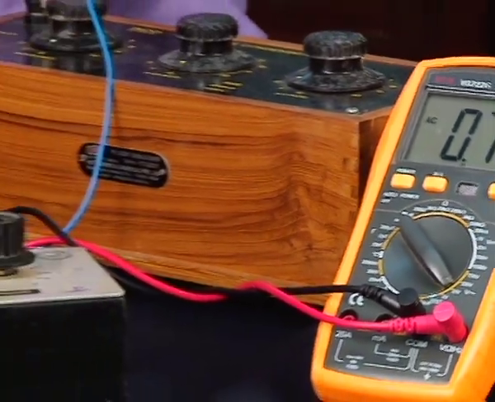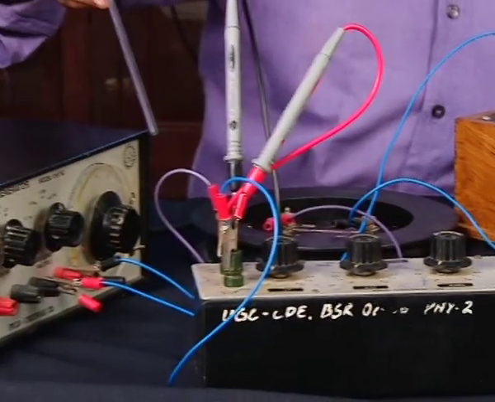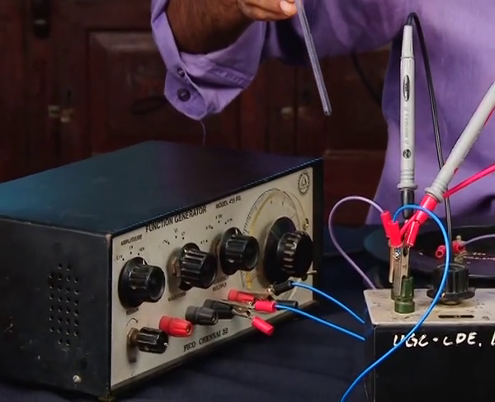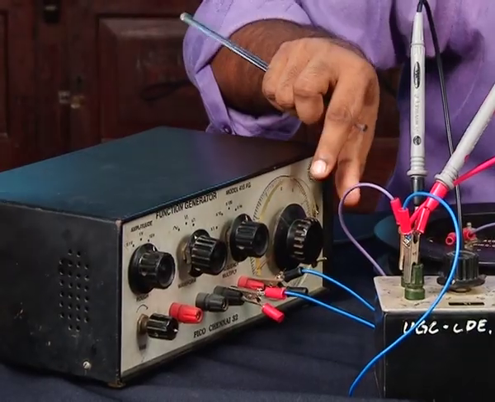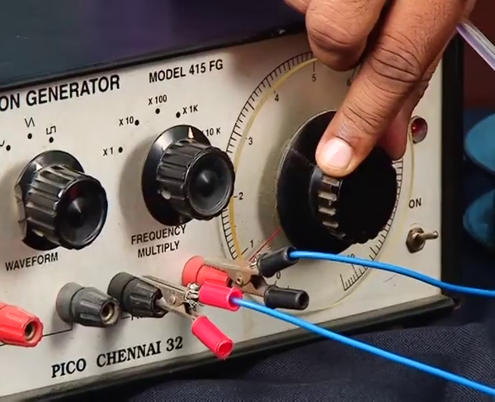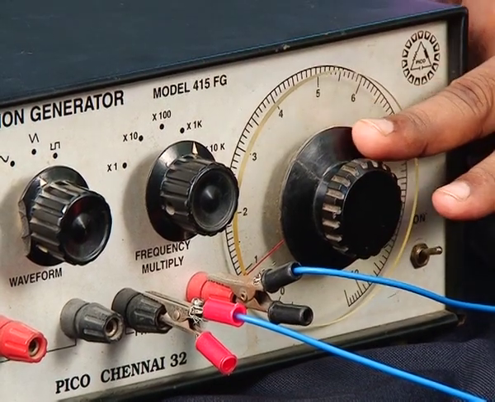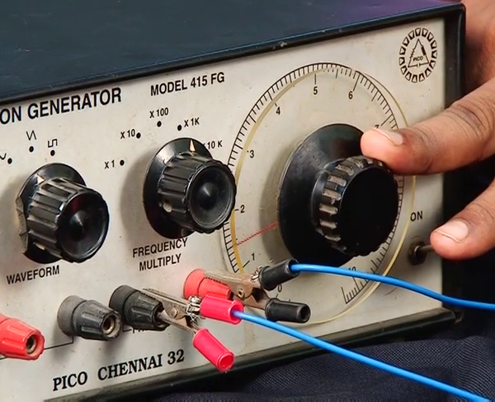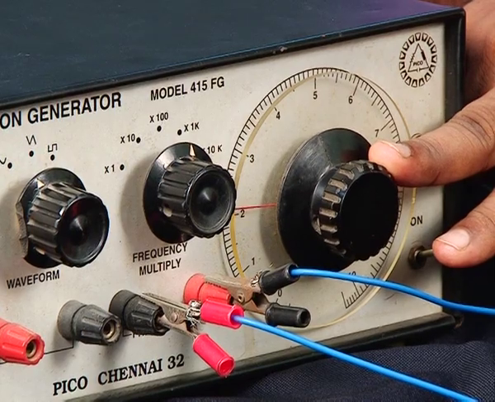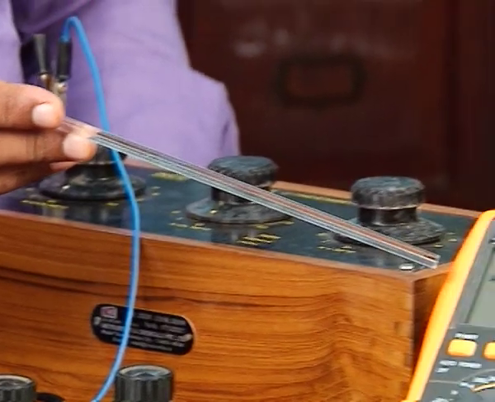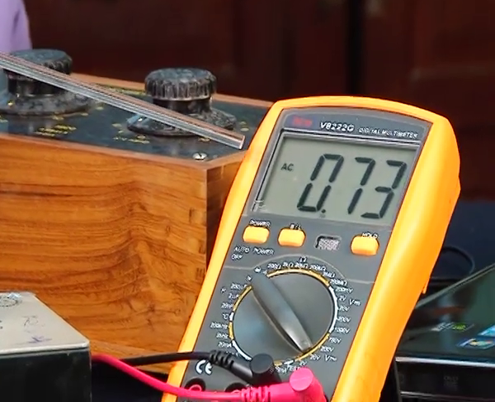Now, I am going to change this input frequency to 200 hertz. Now, see the voltage across the resistor.